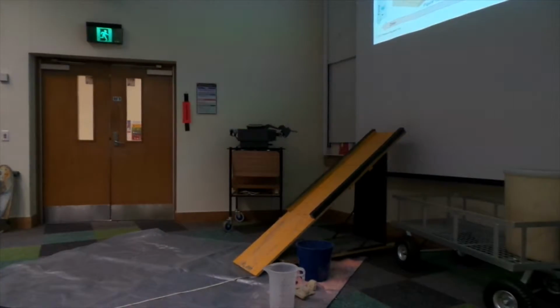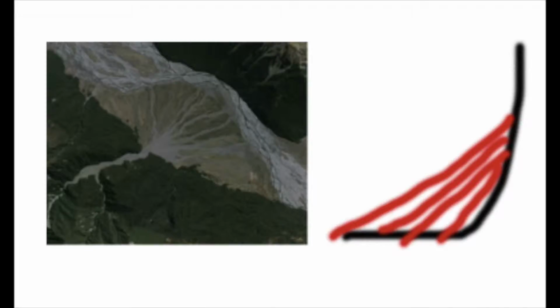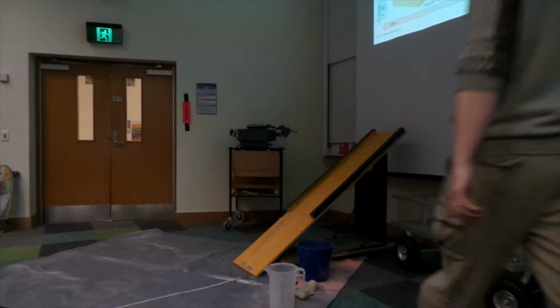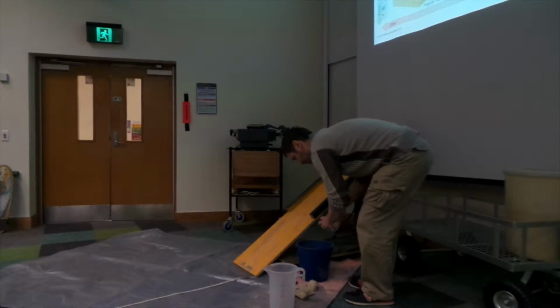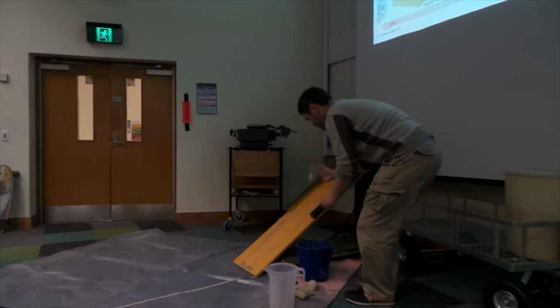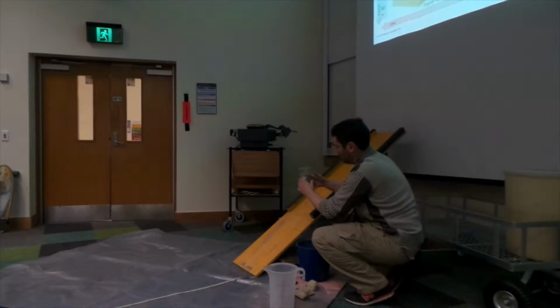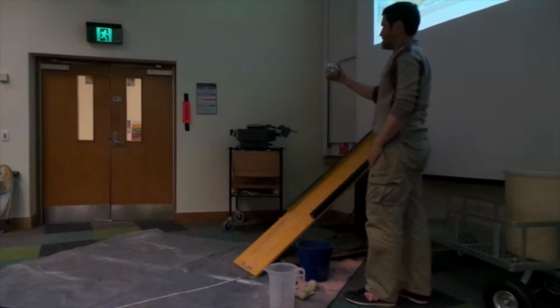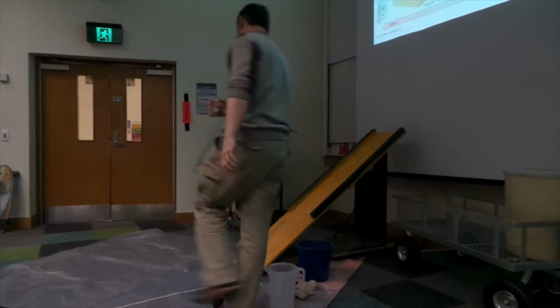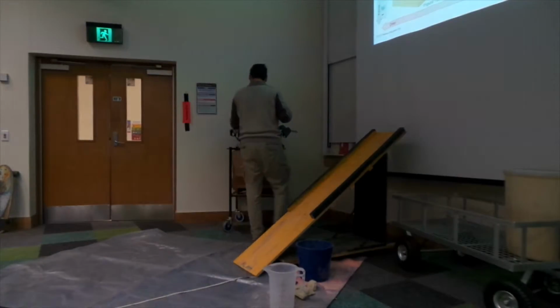So you have a slope, something at the bottom, and on the photograph we have the accumulation of material right down there. And that's what we're going to show by example today. So what I'm going to do is to take first about 250 milliliters of sediment and weigh that.